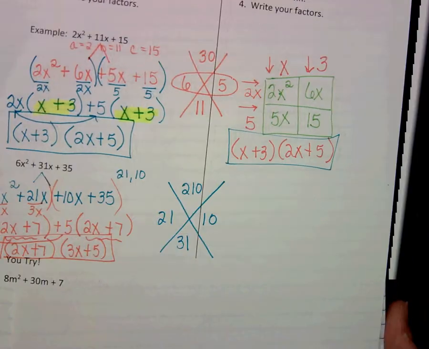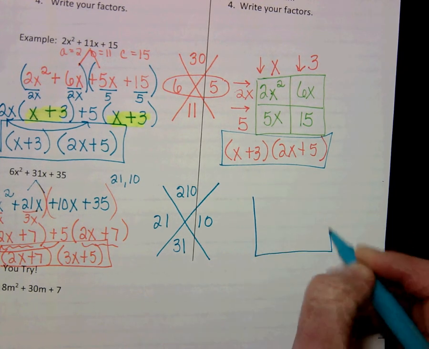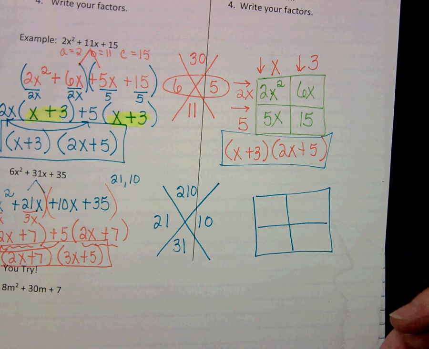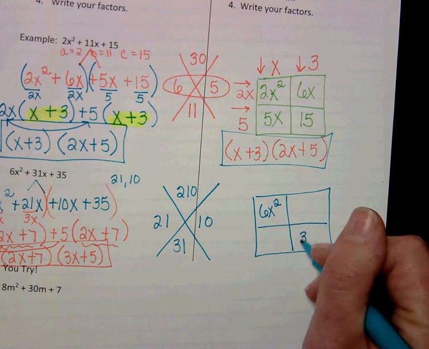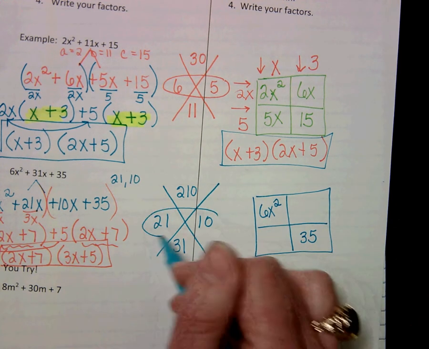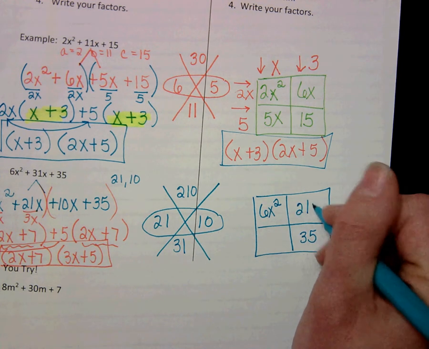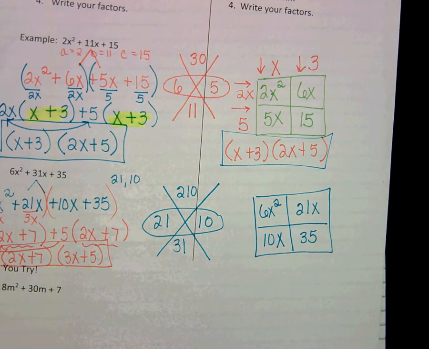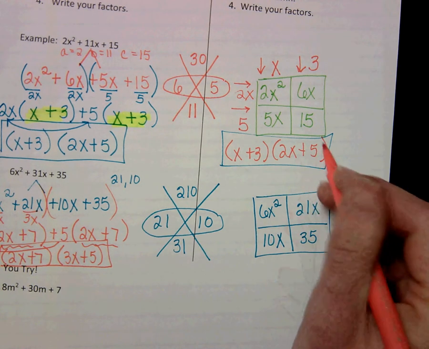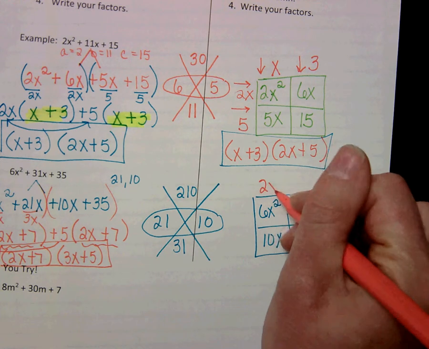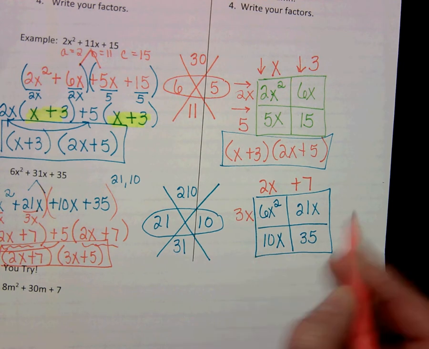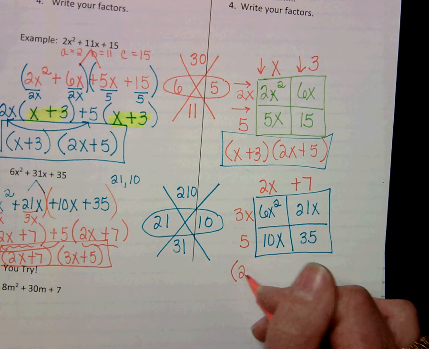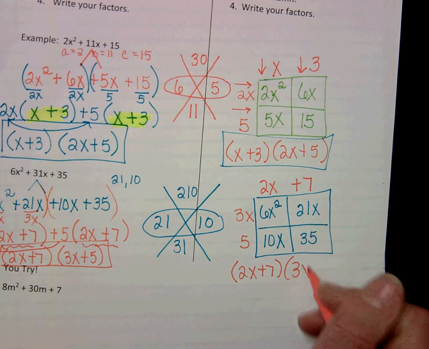If we're doing the box method, I would draw my box, 2 by 2. Remember, here goes our first term, which is 6x squared. Our c term, our third term, goes in the bottom right. My factors go in the boxes, and again it doesn't matter which one you put where, making sure that we put x's on those. Now we look for the GCF from each row and each column. Here it would be 2x. Here it would be positive 7. 3x right here, and 5 right here. Just like with the other method, we get the same result.